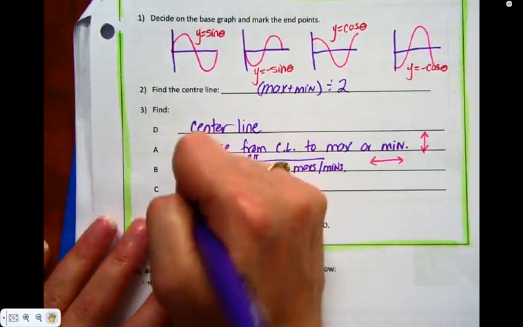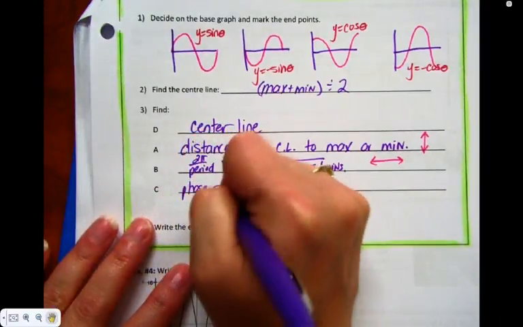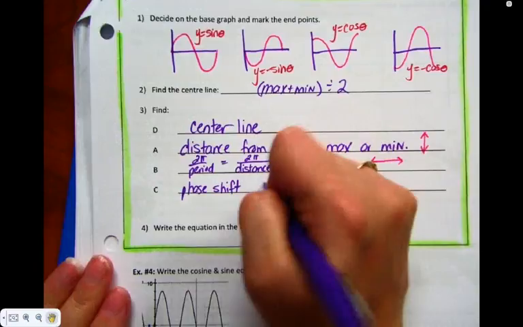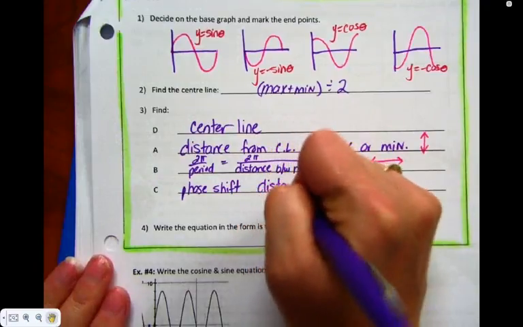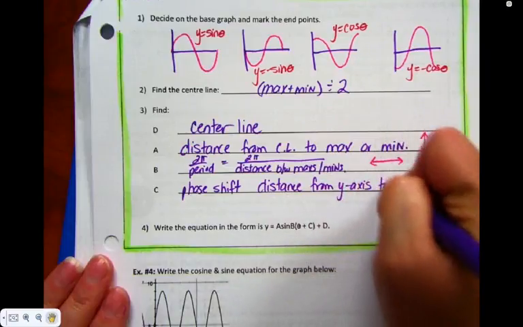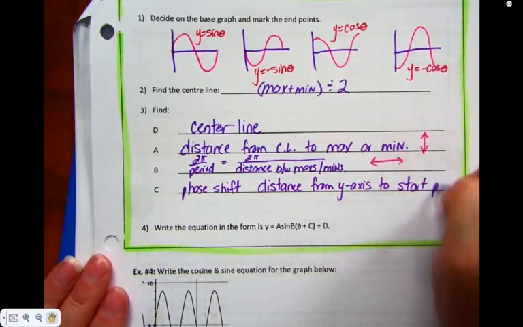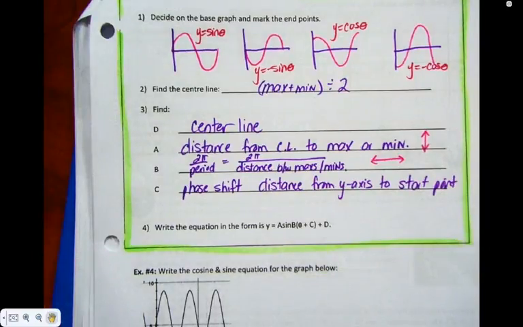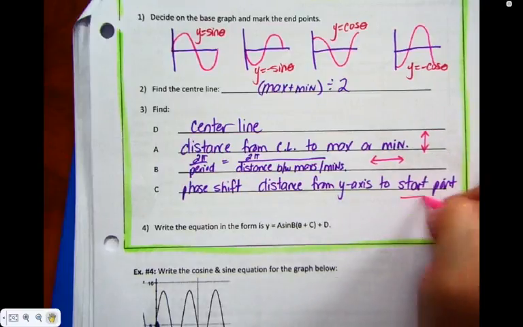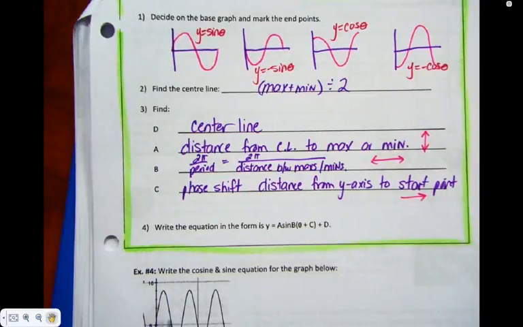And that C is the phase shift. First time I taught this in the notes, I forgot the F in shift. Just saying. And how do we count that? Is we look at the distance from the y-axis to our start point, which I'll explain when we do the example. It's the distance from the y-axis to the start point.